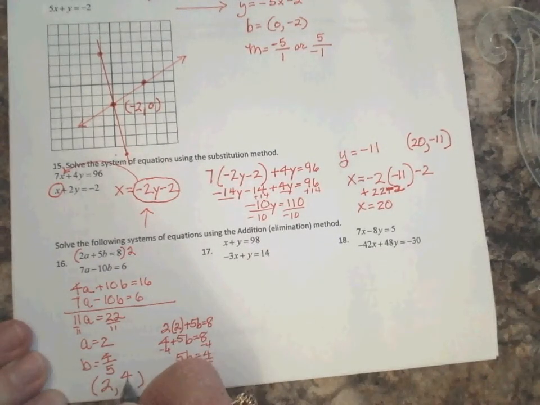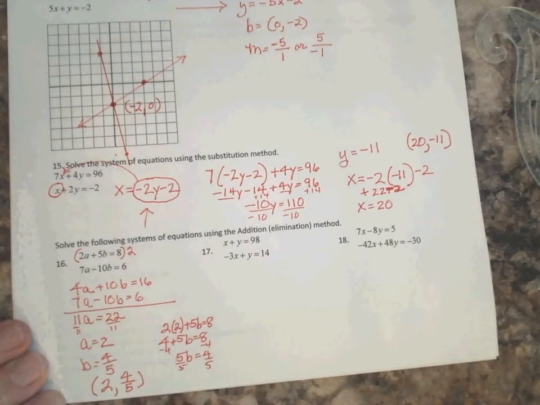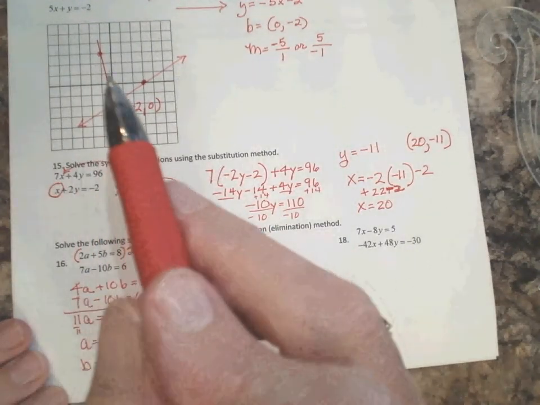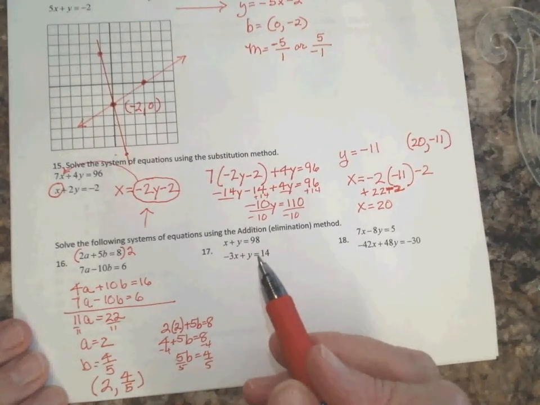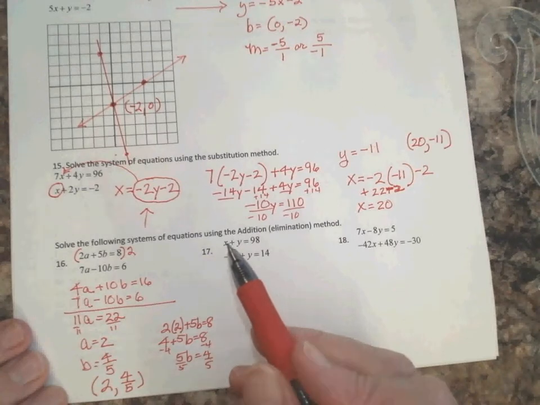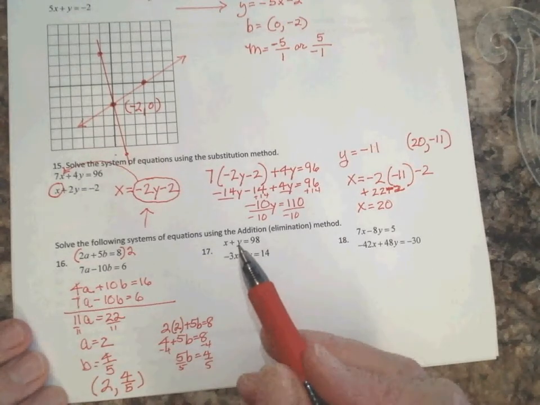Now I want my answer written as an ordered pair. So an ordered pair says I'm going to write the A number first and the B number second, because they'd always be written in alphabetical order. So this would be one answer. I would accept a decimal value on this answer because it would be 0.8 and we'd be locating it somewhere on a graph, but we're not going to have to locate it on a graph. So I would accept a decimal value on this answer if that's the case.